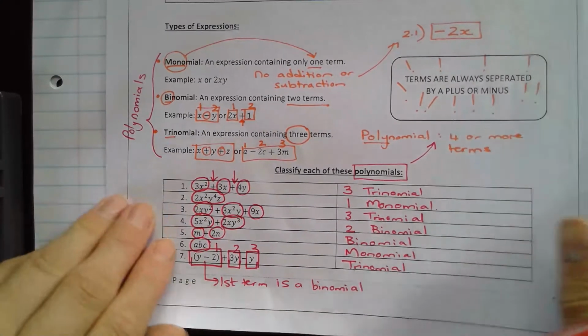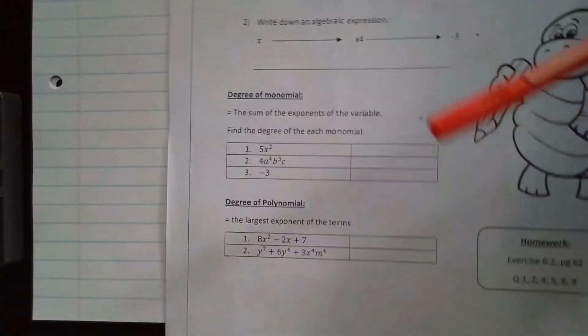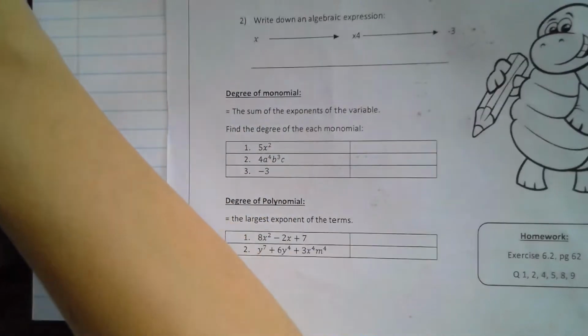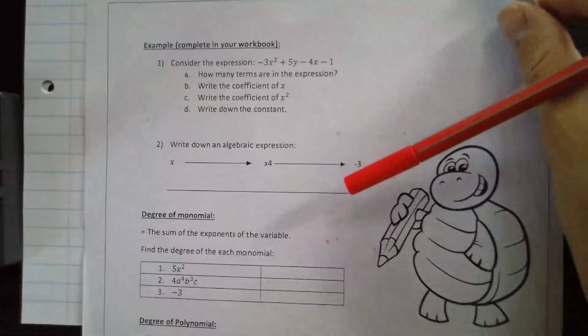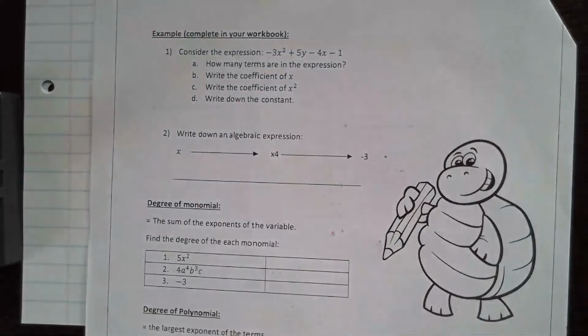Alright, now moving on to page 4 of your notes. And this will be the last page for this video, and then the last video will be on adding and subtracting using variables.